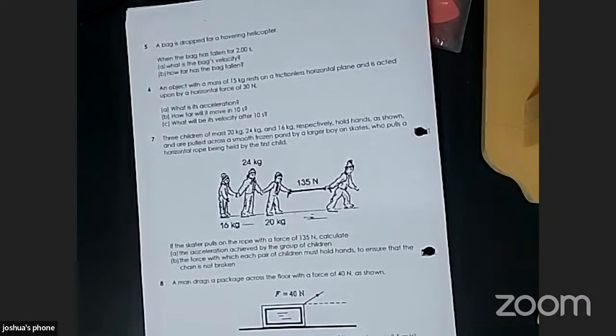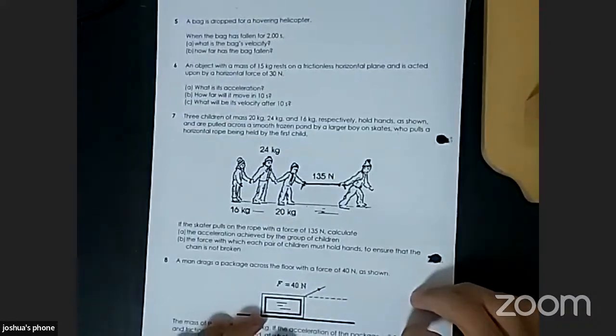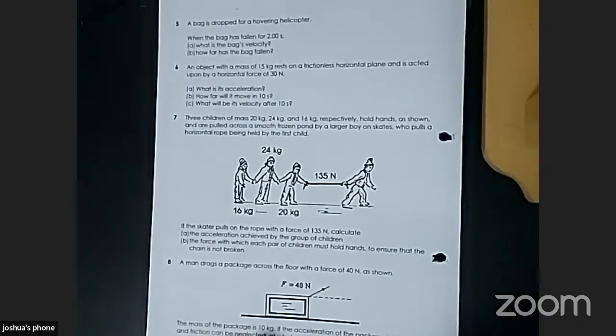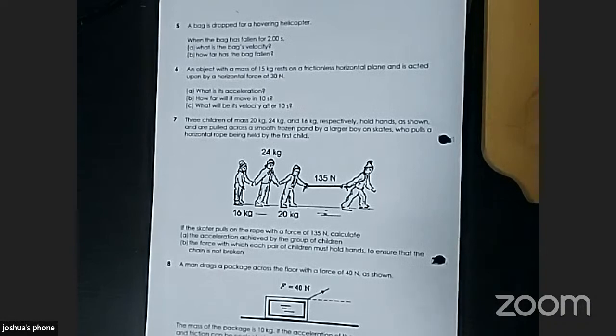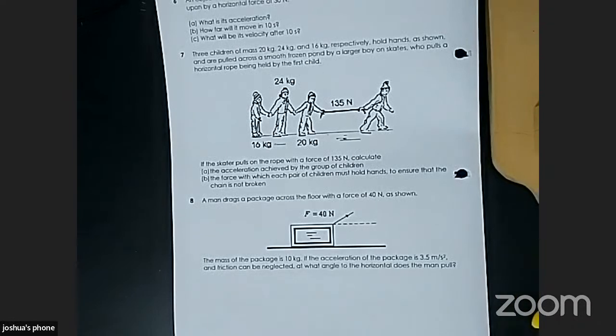In case I'm okay, there you go. I see your question. So, Joshua, if you have chosen your question, please tell me which one is. Question 7. Okay. And question 8. Right. Yep, there you go.